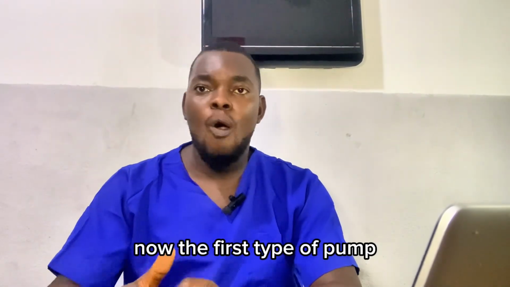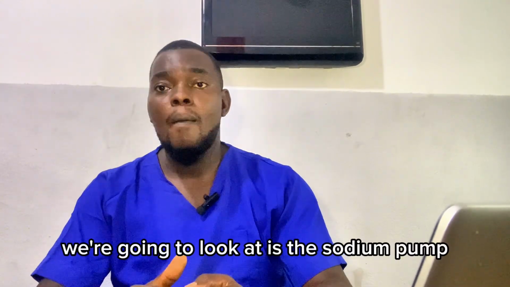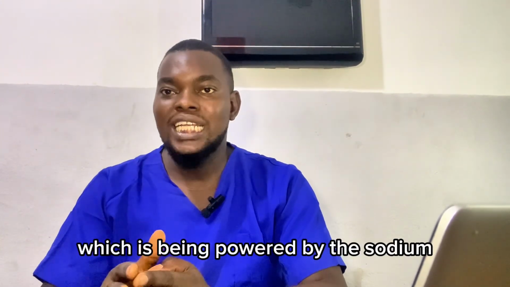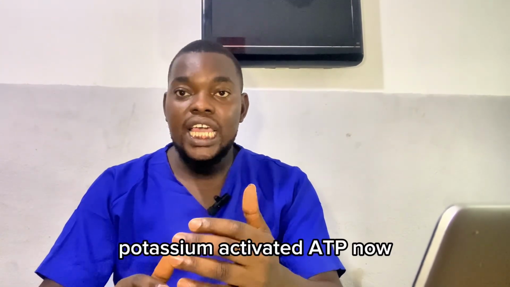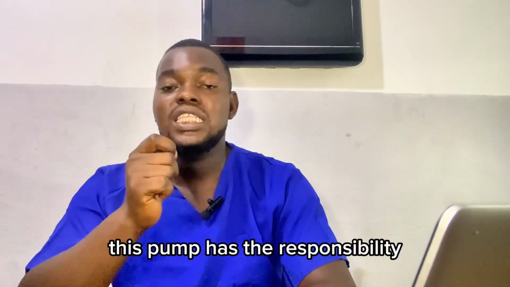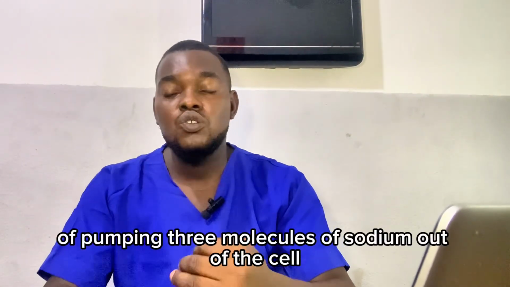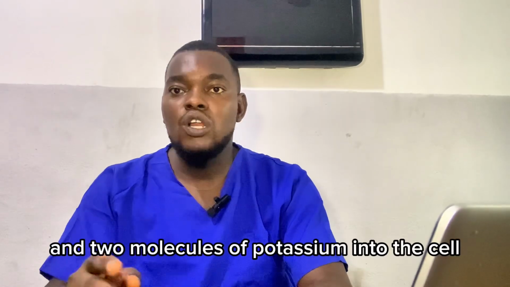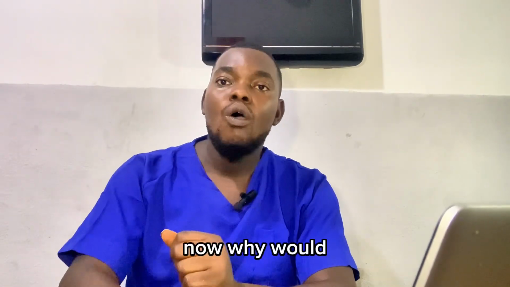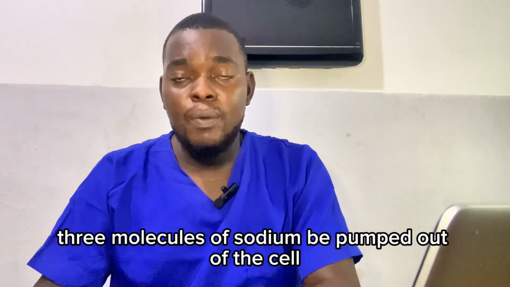Now, the first type of pump we are going to look at is the sodium pump, which is powered by the sodium-potassium activated ATPase. Now, this pump has the responsibility of pumping 3 molecules of sodium out of the cell and 2 molecules of potassium into the cell. Now, why will 3 molecules of sodium be pumped out of the cell?